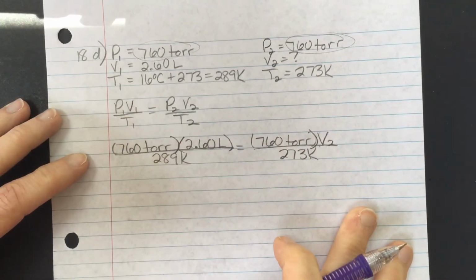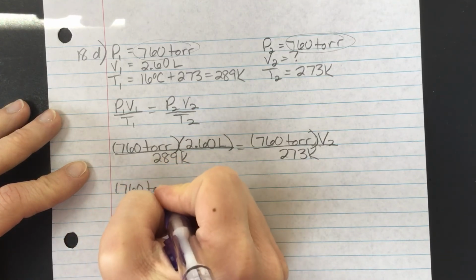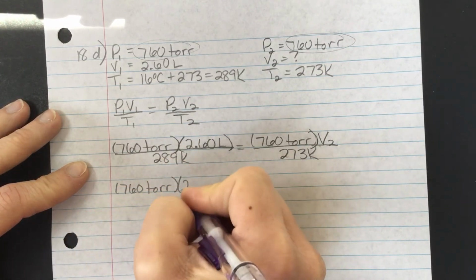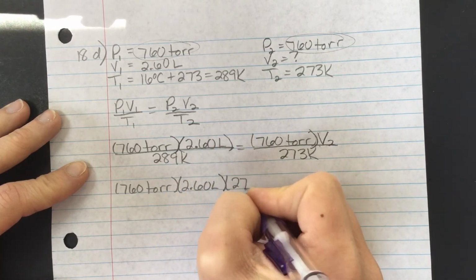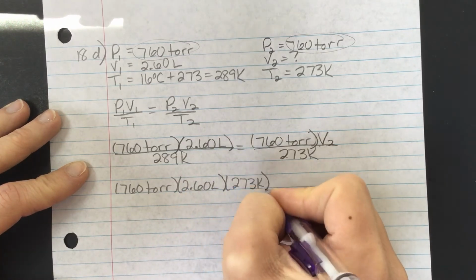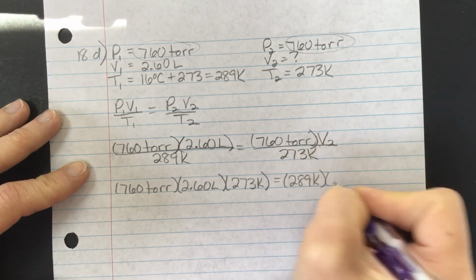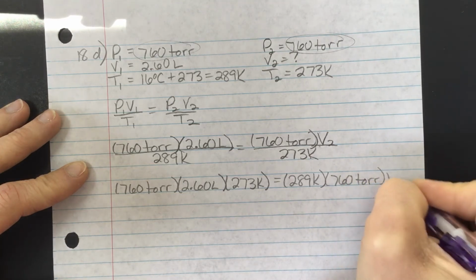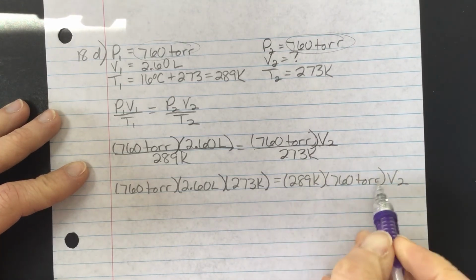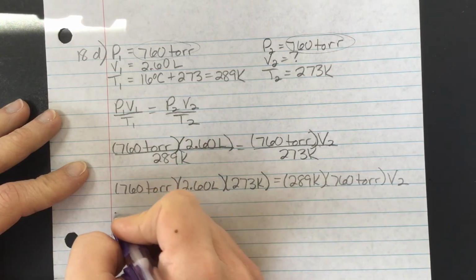Cross multiply. Divide both sides by these two numbers to get V2 by itself.